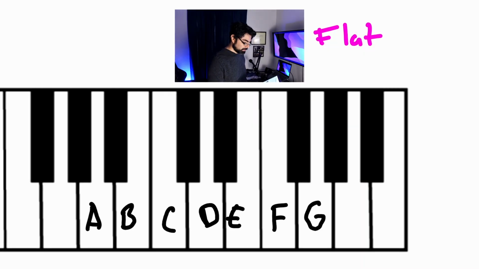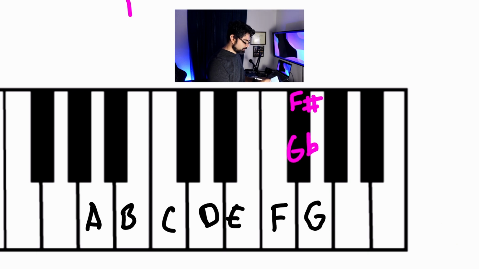In the end, just like with homophones, we have a key, a pitch, that sounds the same, yet it has 2 different names. F sharp, G flat.